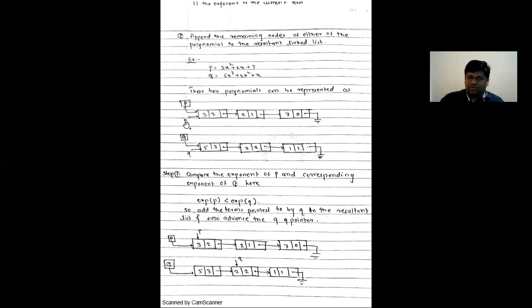Now P is the starting point, and another p we have used for the traversing purpose. Capital Q and small q, capital P and small p we have used, right? So the small ones we are using for the traversing purpose, and the capital ones we have considered as the starting point. Now first, step number 1: compare the exponent of P and the corresponding exponent of Q here.